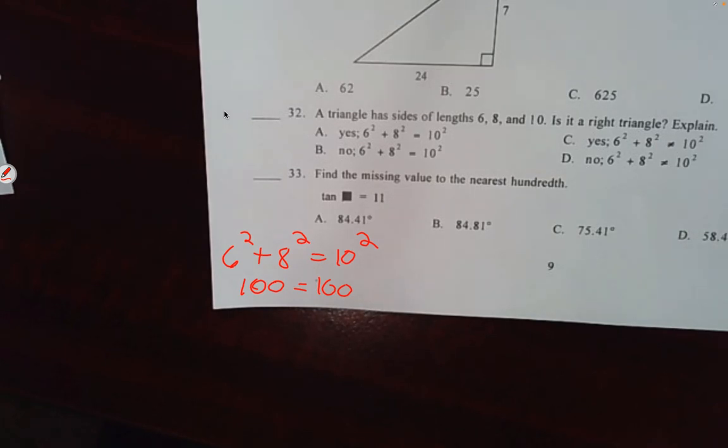All right. Now, anytime you're looking for an angle, what button do you press on 33? The negative tan, or that's what y'all call it. It's tangent inverse. So I'm going to say tangent to the negative 1, 11. Tangent inverse. Second tan. What is that? A. It's A?